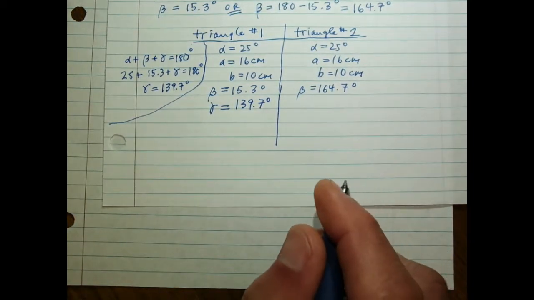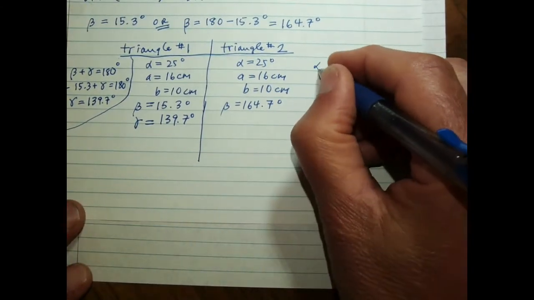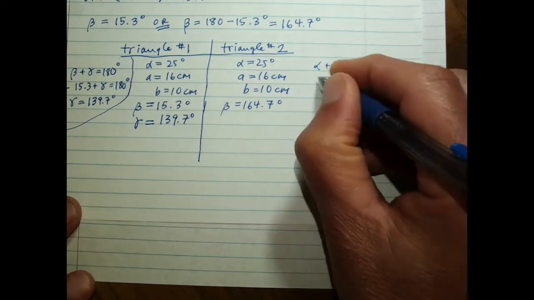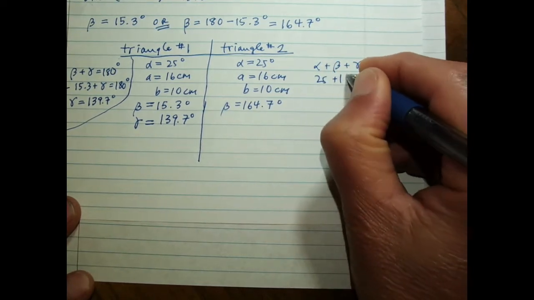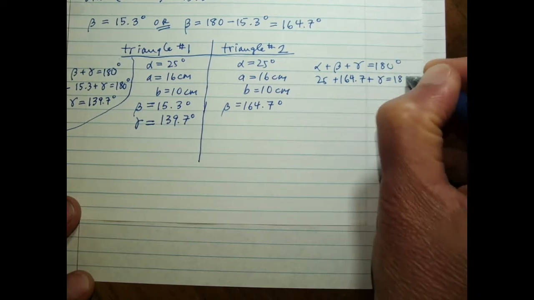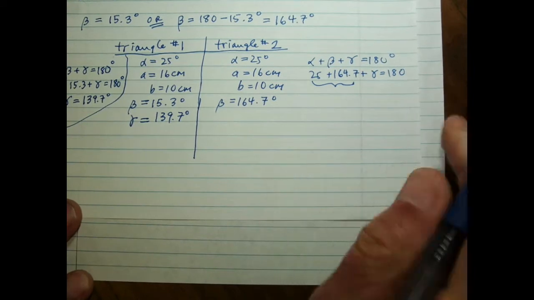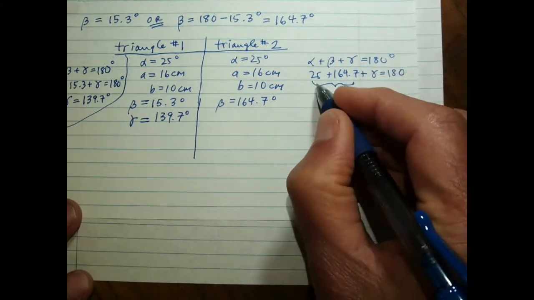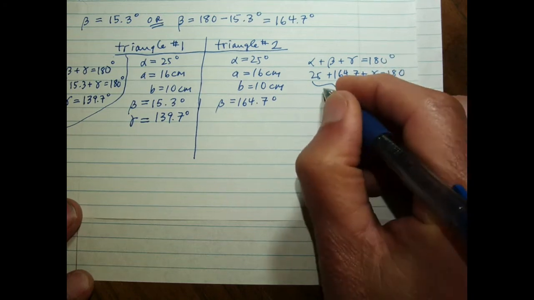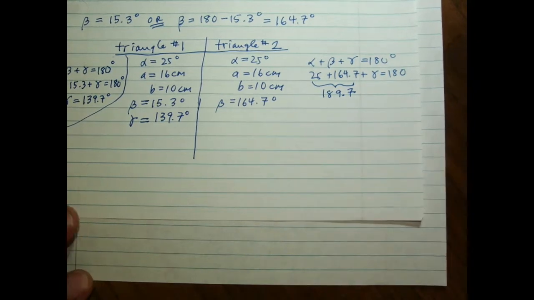And what about over here? In my other situation, alpha plus beta plus gamma is 180. I have 25 plus 164.7 plus gamma is 180. Wait a minute, what's going on here? 25 plus 164.7, that's 189.7 degrees.